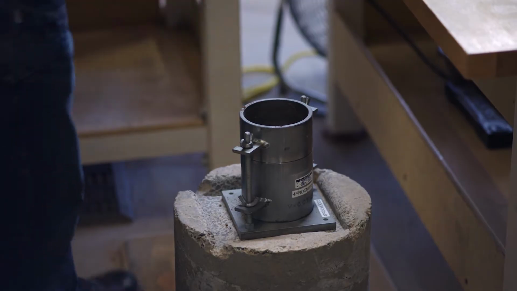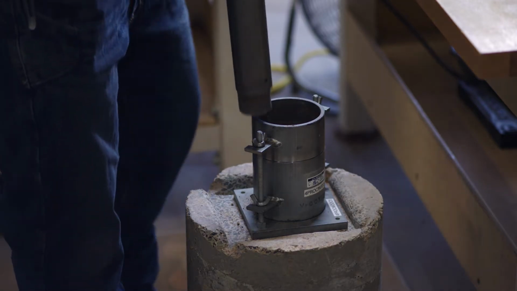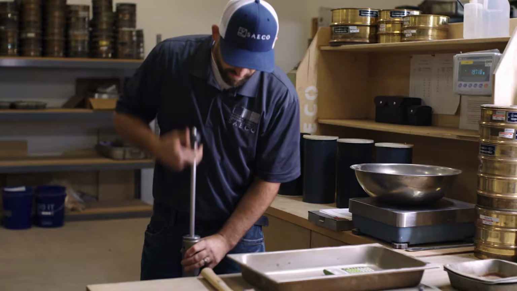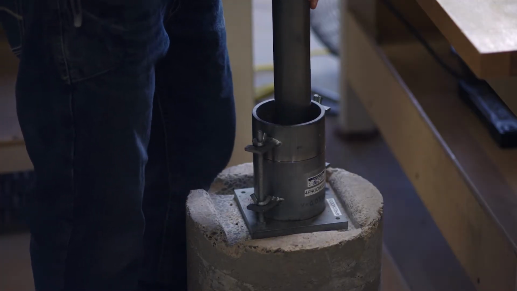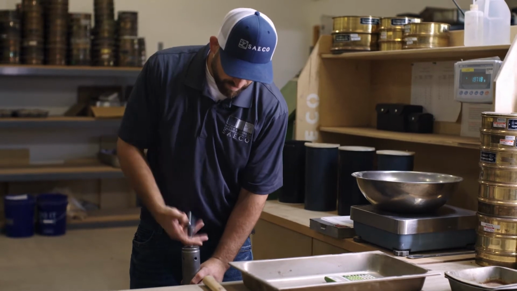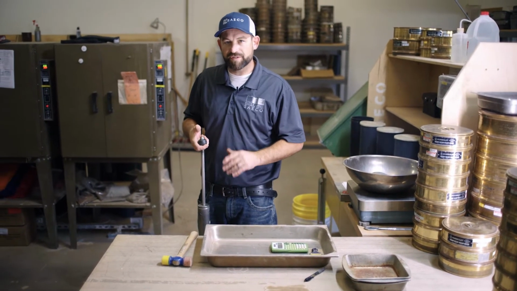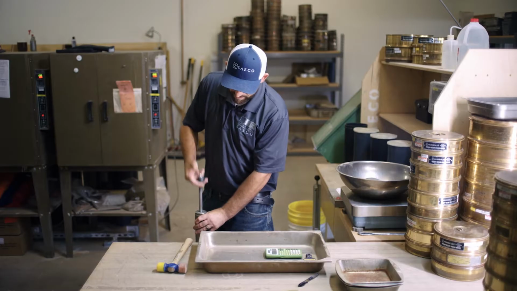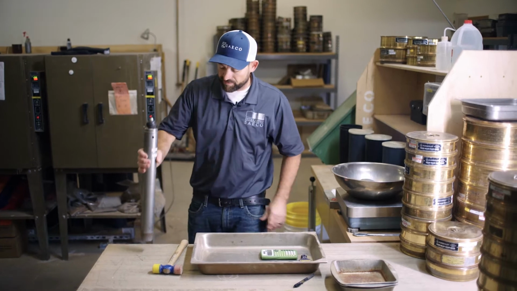So we'll do this in 3 equal lifts. We're going to do 25 blows for each lift. There is an amount of technique to this. I'm trying to catch this before it double bounces. That'll affect your results. If I didn't catch it, it bounces off of it, and it'll give it additional compactive effort. So I have to catch it to prevent that additional compactive effort and keep it a true result.